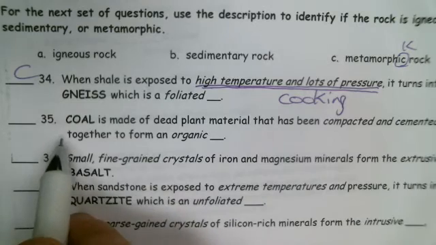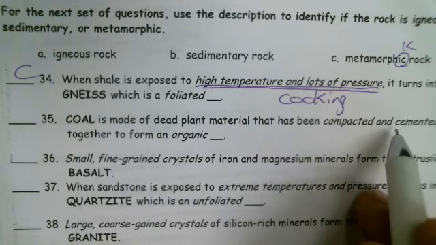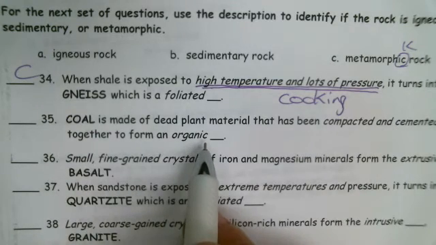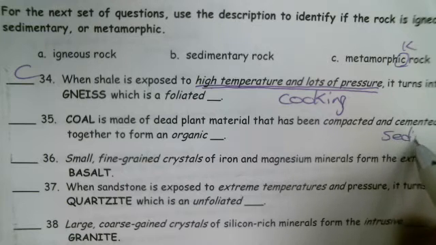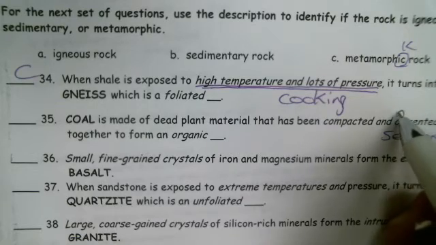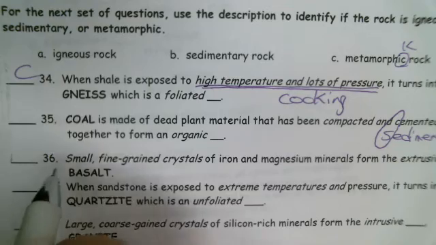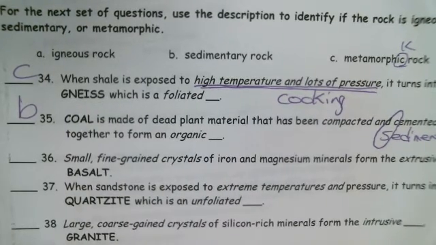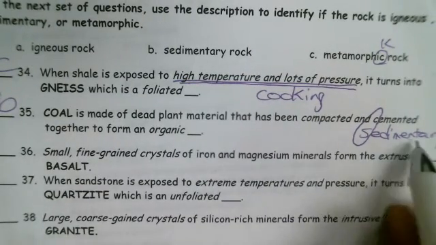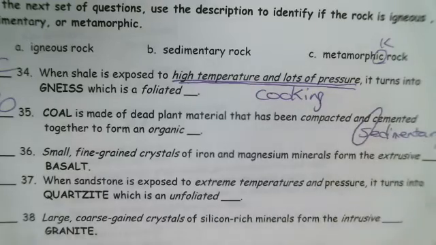Number 35. Coal is made of dead plant material that has been compacted and cemented together to form organic. Okay, the cemented, that should remind you of sedimentary rock. The S sound of cemented and the S of sedimentary go together. So the option B is the right answer there. Please write sedimentary over here and circle the S and the C of cemented together.